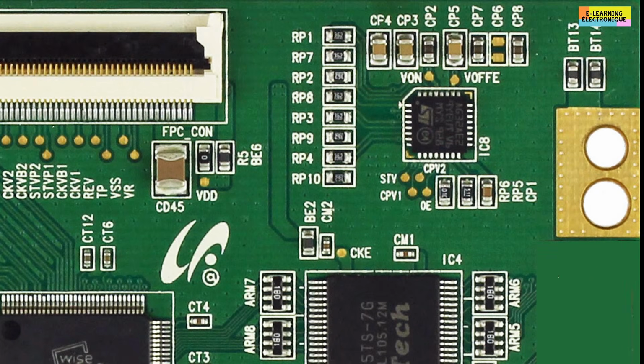Here is an example of a level shifter chip on this TCON board. At the input of the chip you will find the terms STV and CPV. There is also the term OE.